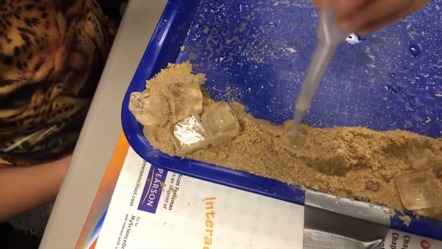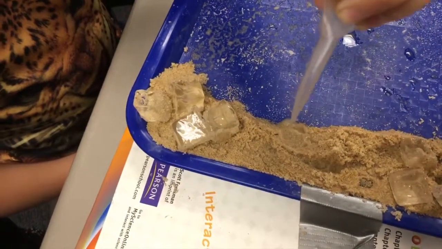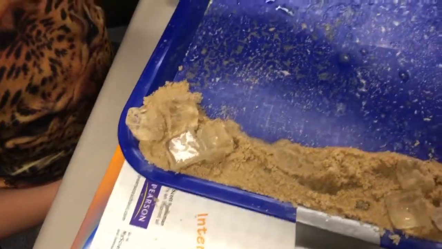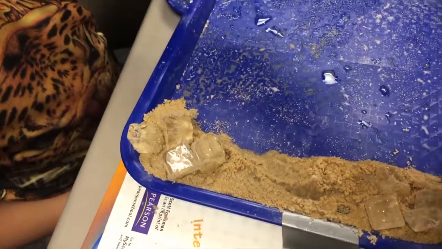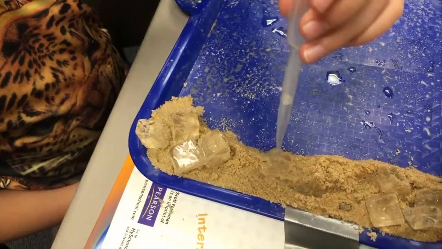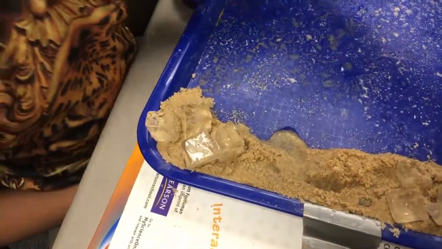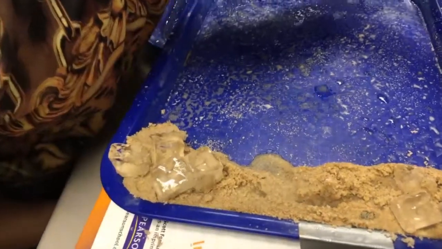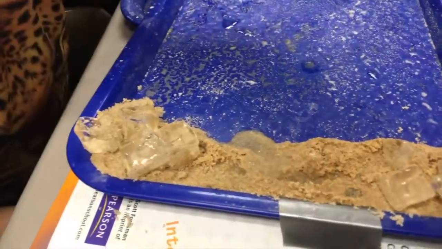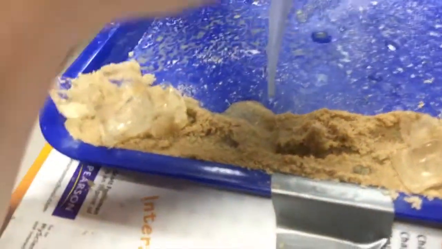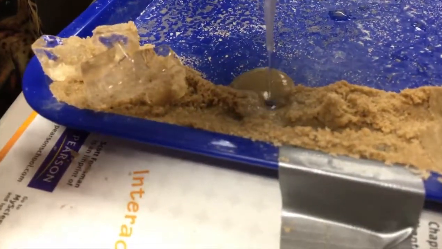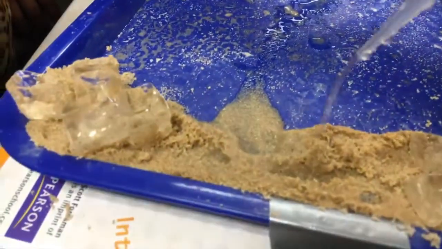Nice. There's a sinkhole. Add some more to it, Kendall, and see what happens. Add a lot to it and see what happens. Oh, look, we're starting to get some erosion. Add one more drop there. Move your hand. There you go. Put a lot. Oh, there it goes. I'm going to add some more to it. What do you see happening? It's moving. Erosion. It's moving on down.